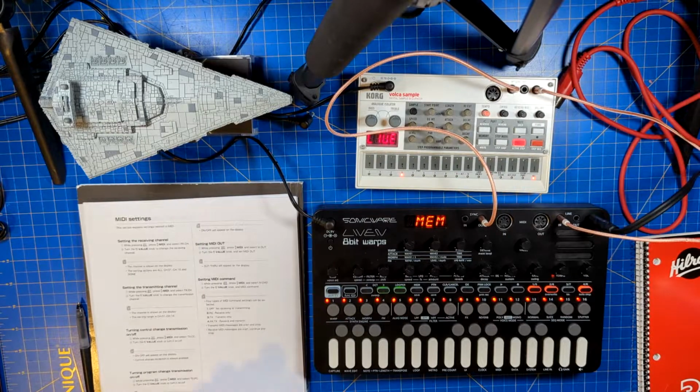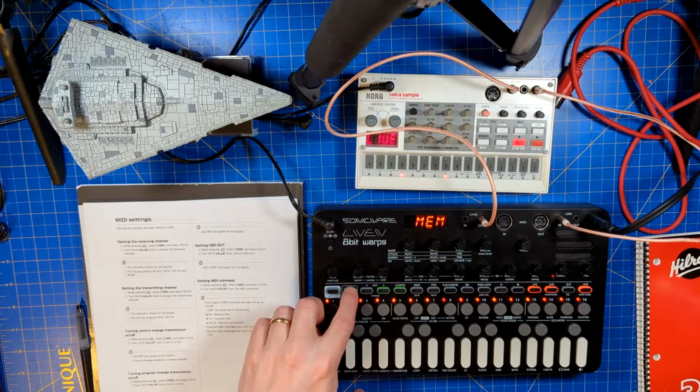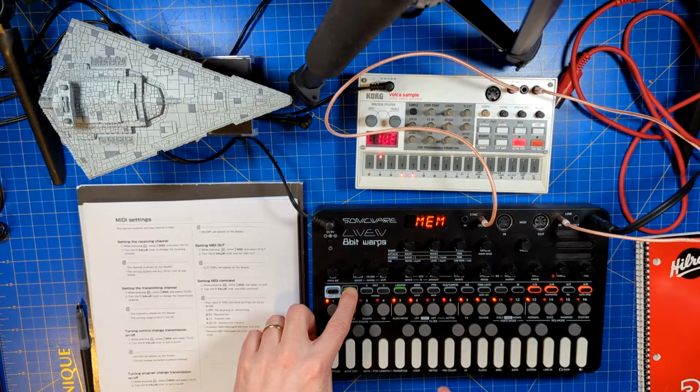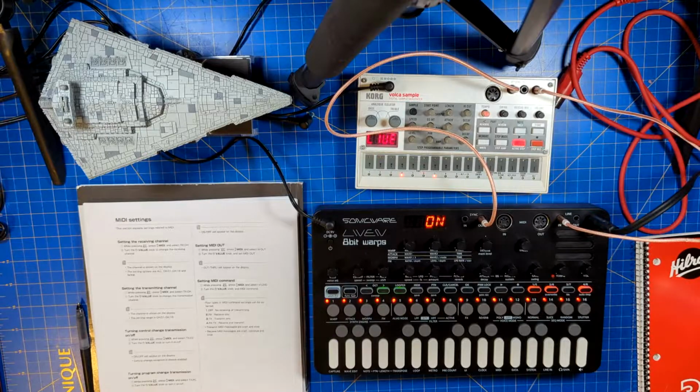You can change the program change on and off, control change transmission on and off, MIDI clock output on and off, and setting the MIDI out. So all the MIDI commands on page 24 here can be set by holding function, and where was it again? MIDI right here. You can go through all these various options and configure the values.